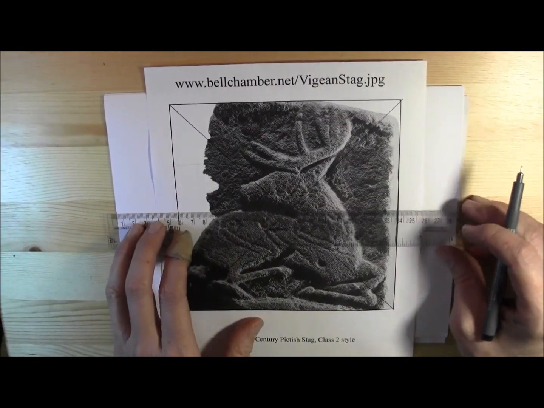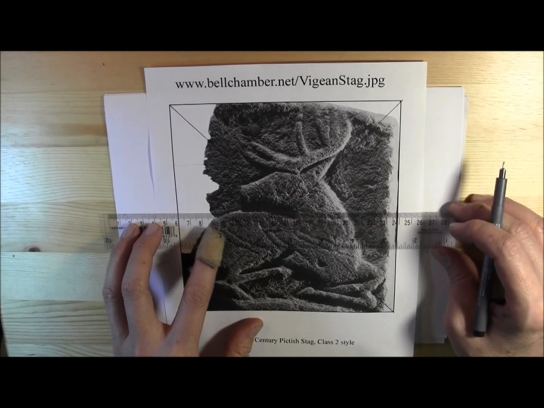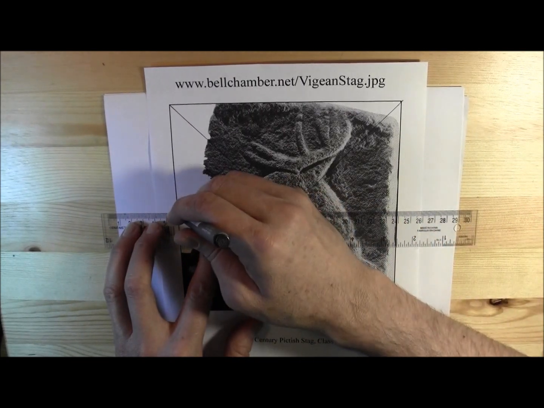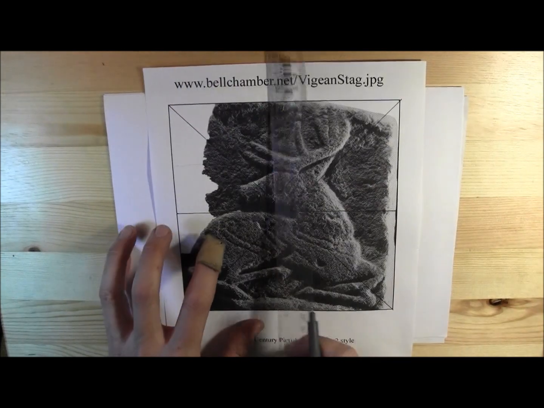And then we're going to start to make a grid of 2 by 2 cubes.